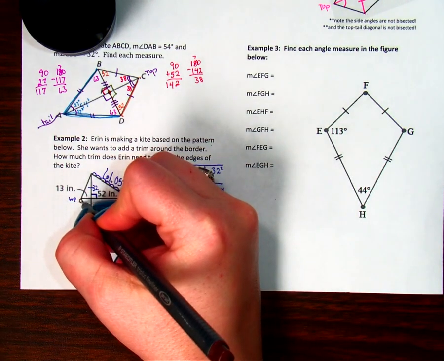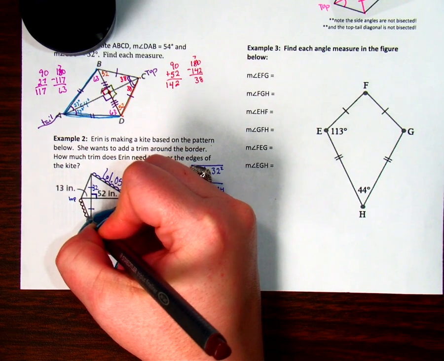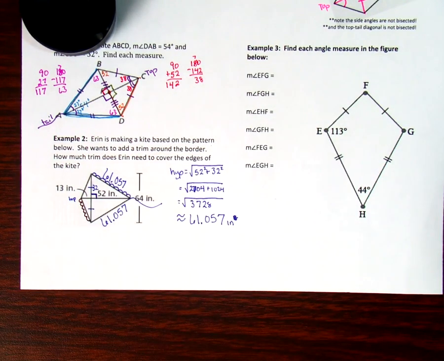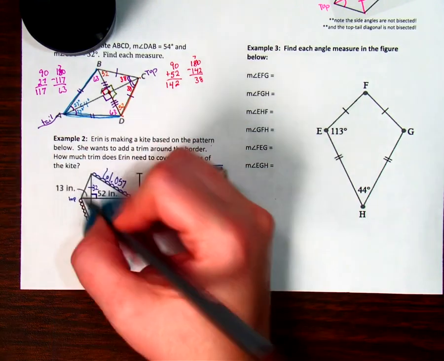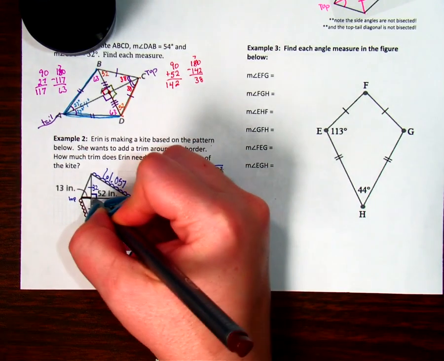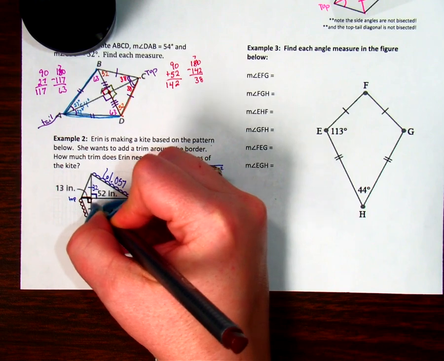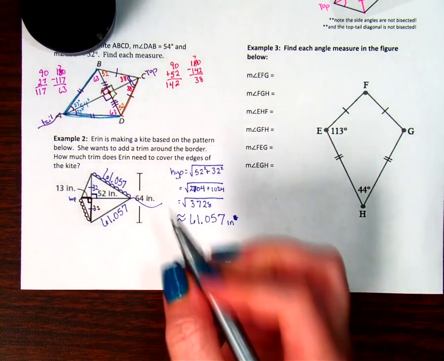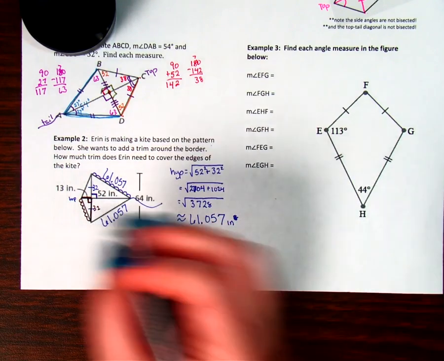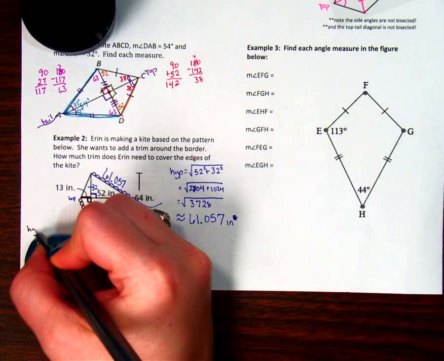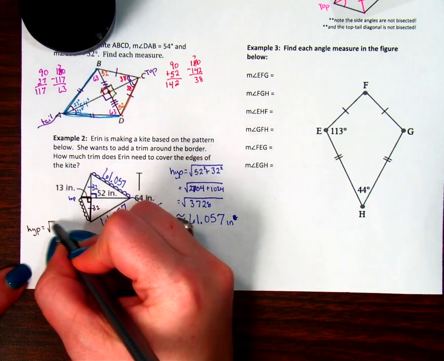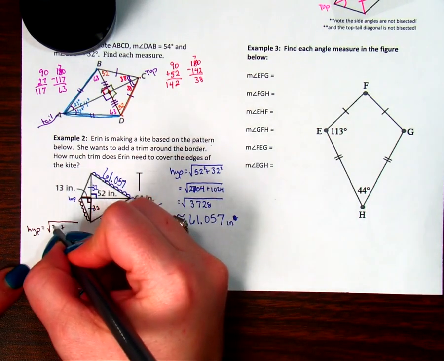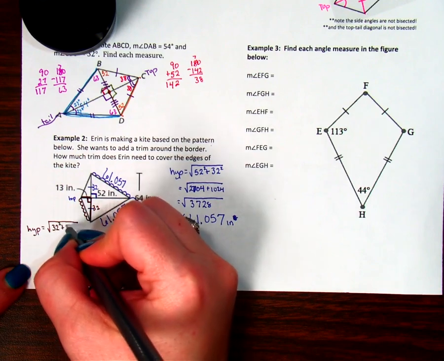All right, now let's find the trim for these two sides. I'm going to do one at a time. I'm going to do this one, which I know is going to be the same as that one. Same exact process. I know this side here is 13. I know I have a 90-degree angle here, and I know this piece here is 32. I'm looking for the hypotenuse. So inside my square root, when I'm looking for a hypotenuse, I know I'm going to add 32 and 13, always putting the bigger number in first. 32 squared and 13 squared.